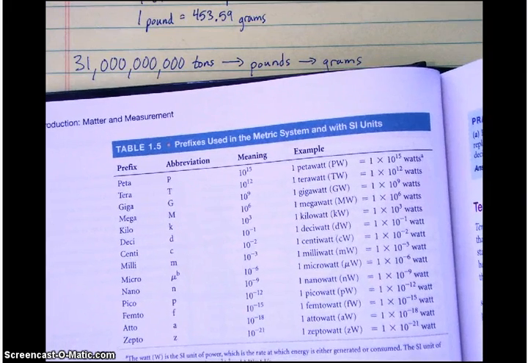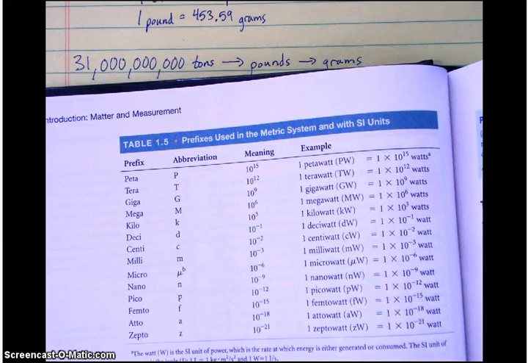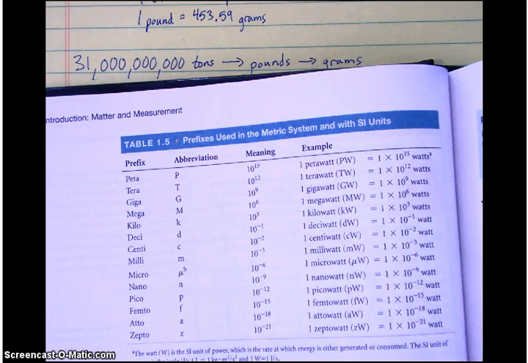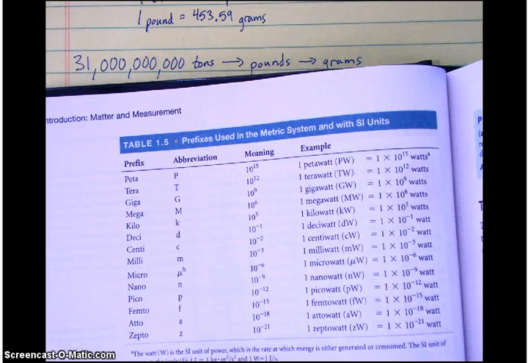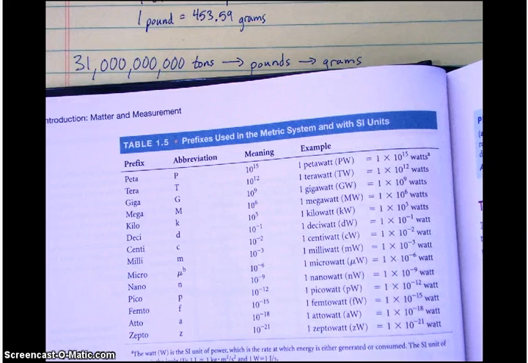Our answer was in 10 to the 16th exponent quantity size, and looking at this, it appears that the closest one to 10 to the 16th that's just a little bit smaller is peta, P-E-T-A. So a peta means 10 to the 15th. So 1 petagram will equal 10 to the 15th grams. So we're going to make that into its own conversion factor now.